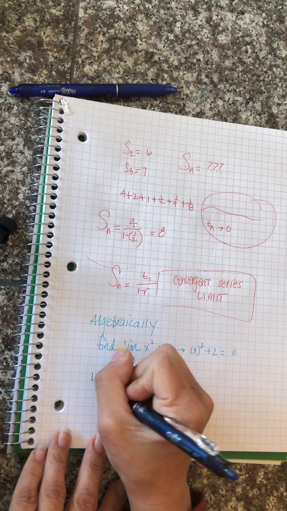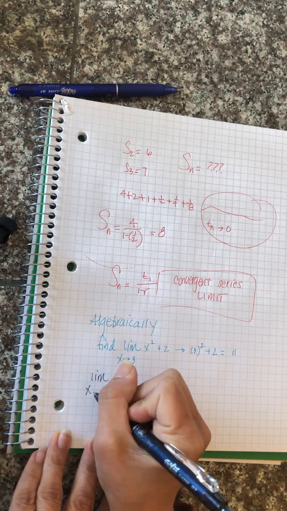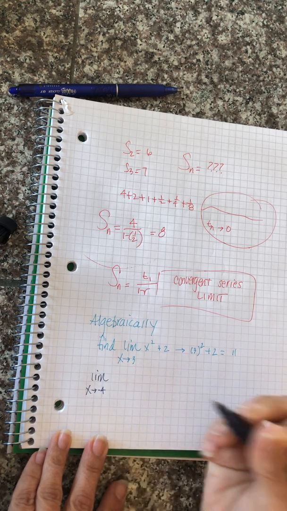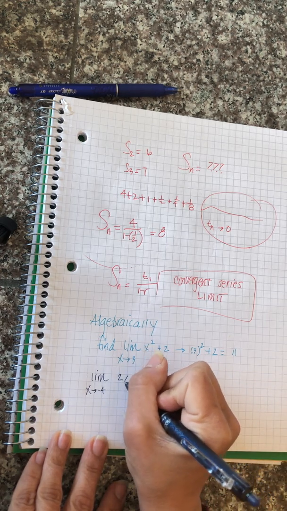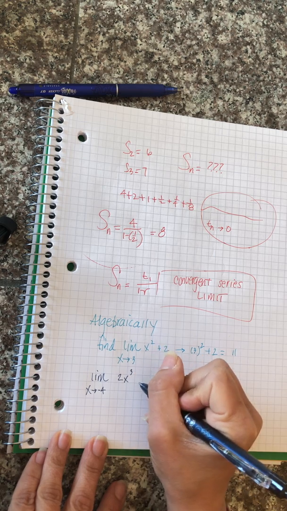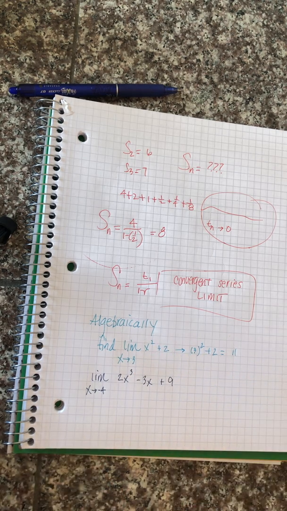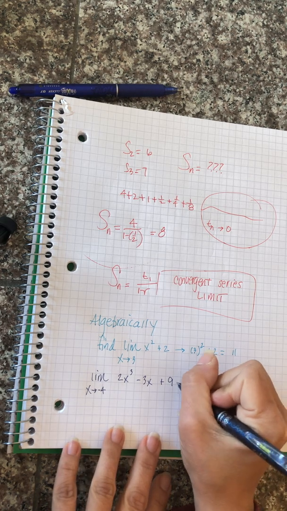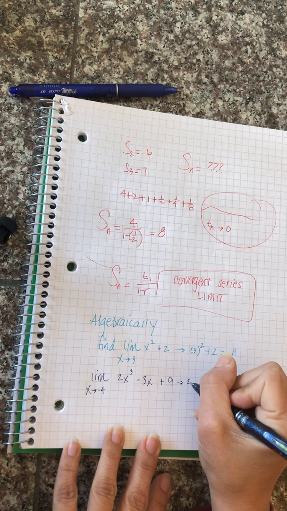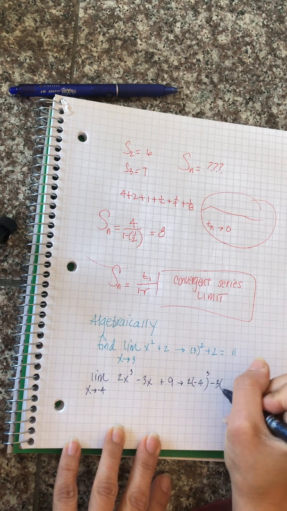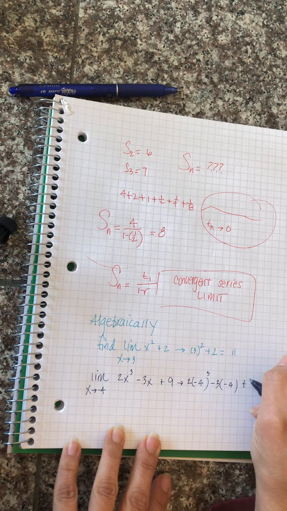Let's say I ask you to find the limit as x approaches, how about -4, of 2x cubed minus 3x plus 9. Okay, plug and chug. 2 times -4 cubed minus 3 times -4 plus 9.